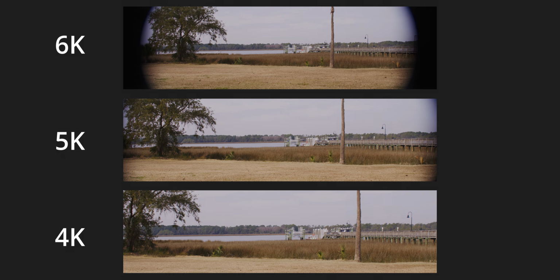And again, this is just helpful if you plan on recording in multiple resolutions on your Red camera. This is going to basically give you the same workflow and process with cropping and all that when you drop it into your NLE.